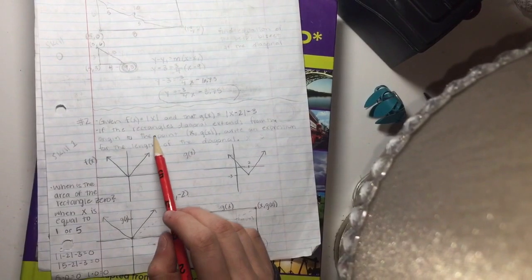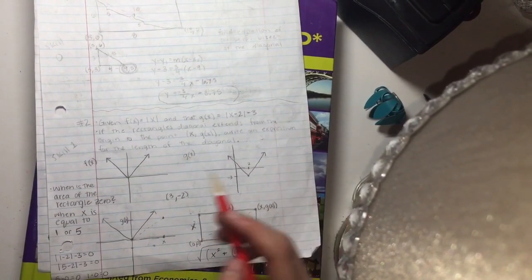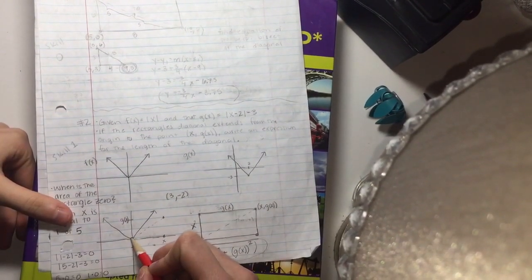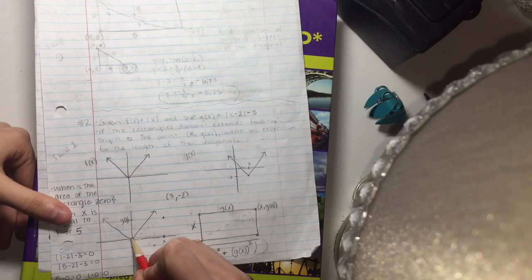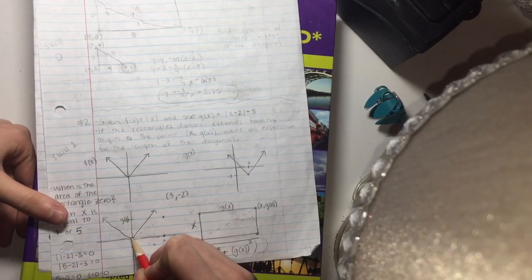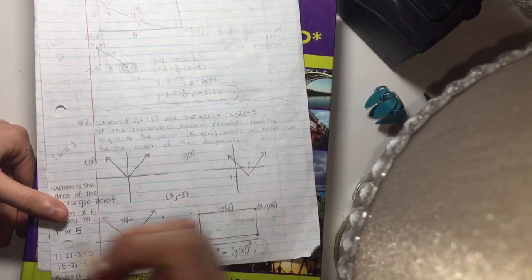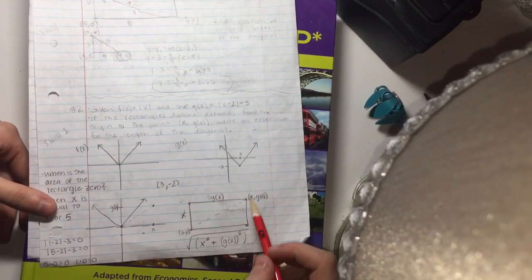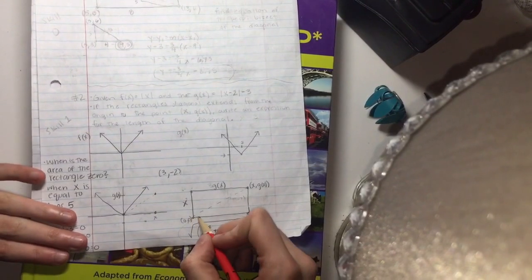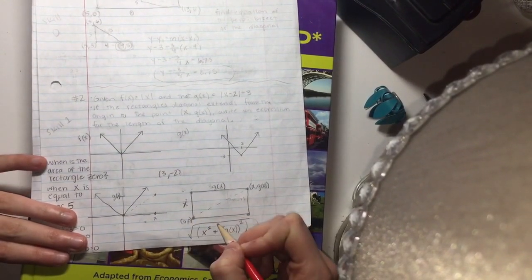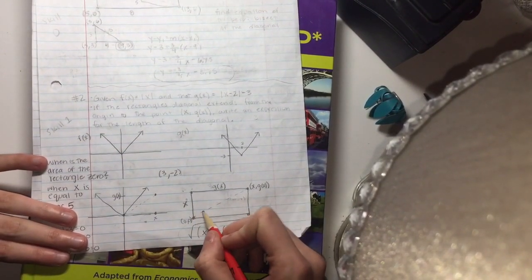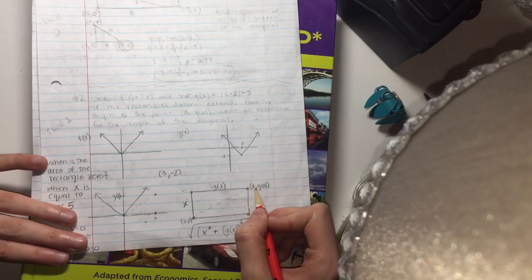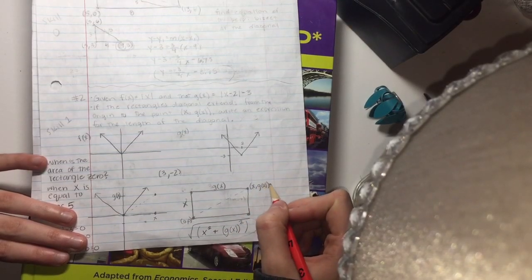So now, if the rectangle diagonals extends from the origin to the point of x, g of x, write an equation for the length of the diagonal. So I pretty much drew it out here in a square to better visualize. So here's my 0, 0 point right here, and it wants it to extend all the way to x, g of x.